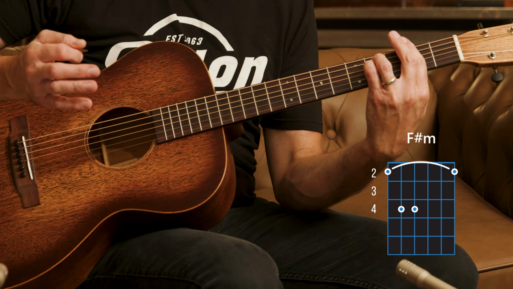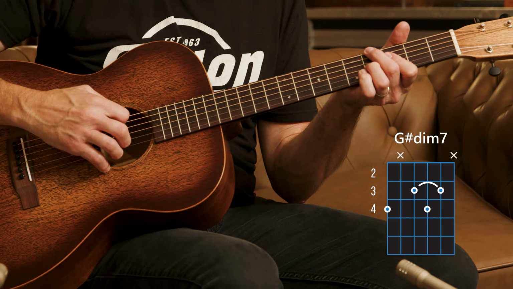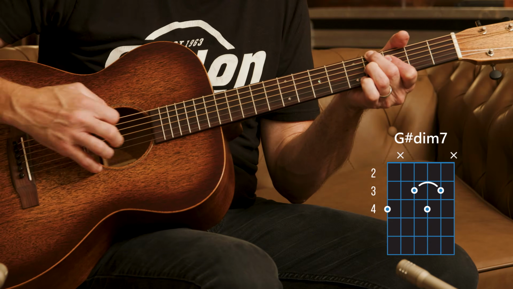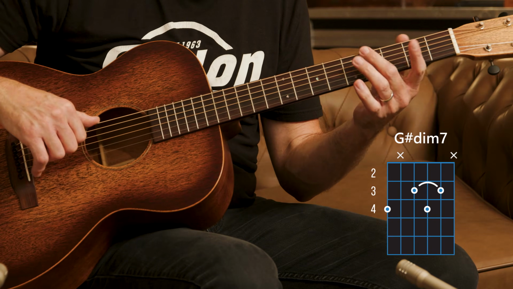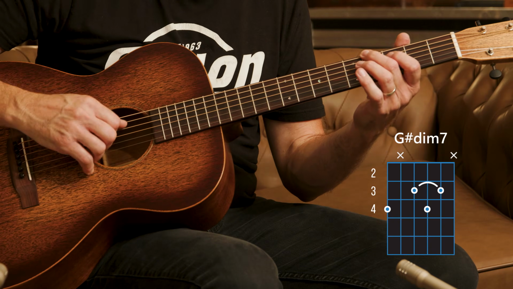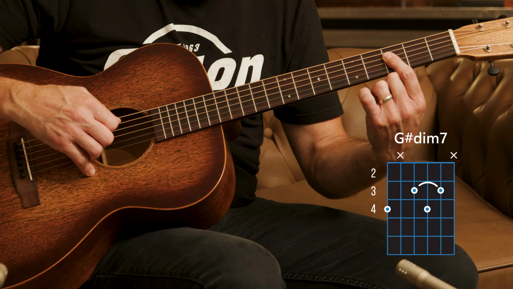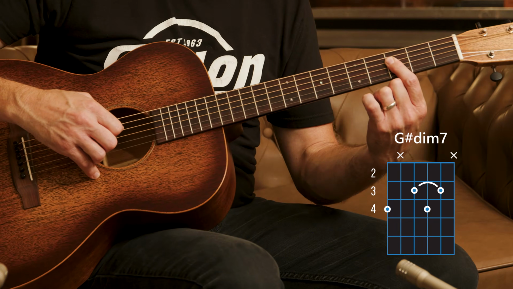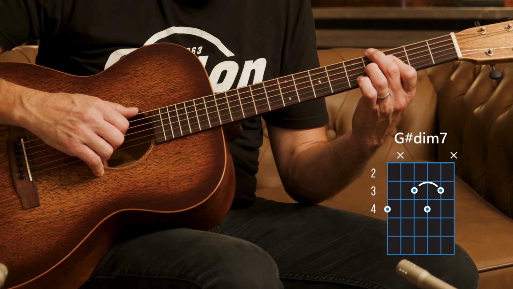Now here's another diminished variation, or diminished quality. Let's do a G sharp diminished 7. Very useful chord. One of my faves. Middle finger on the 4th fret of the low E. Index finger is going to make a tiny little bar on the D, G, and the B string of the 3rd fret. And then your ring finger is going to hit that 4th fret of the G.